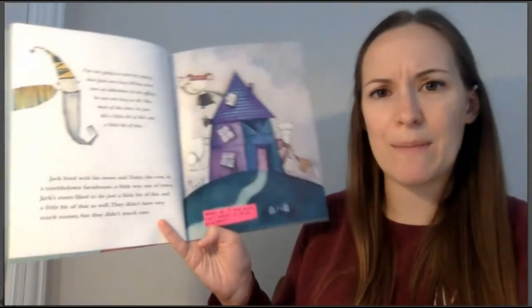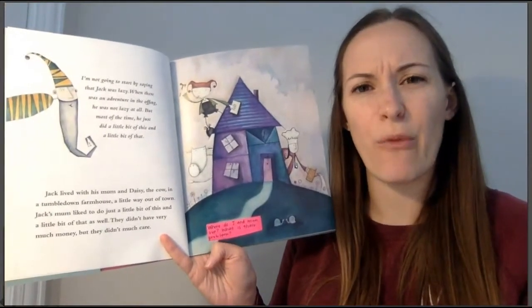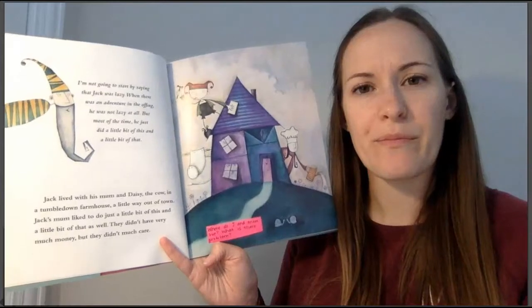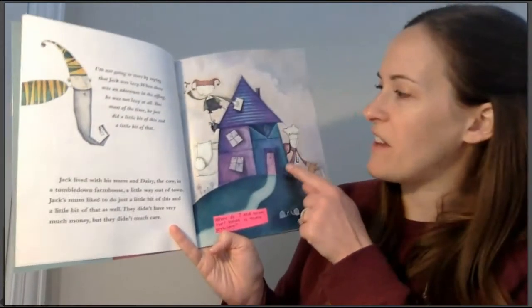Where do Jack and his mom live? What is the setting of where they live? Yeah, they live in a house.